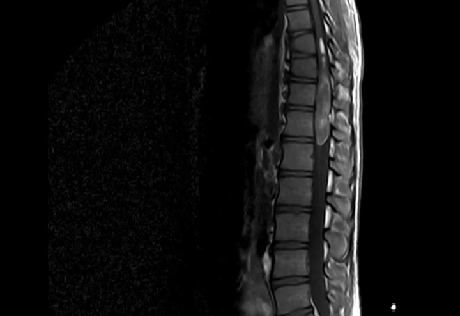Showing? Is this iso or hyperintense? Heterogeneous of what? Hypo or hyper or iso? Iso and hyper. These are foci of hyperintense signal.